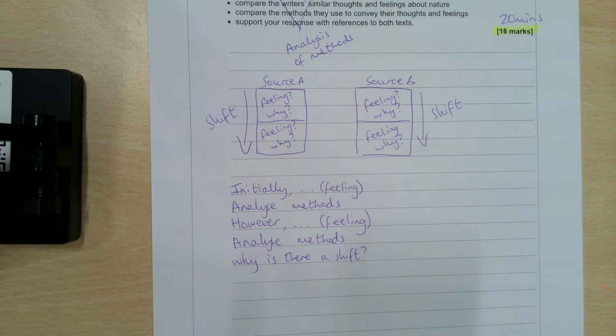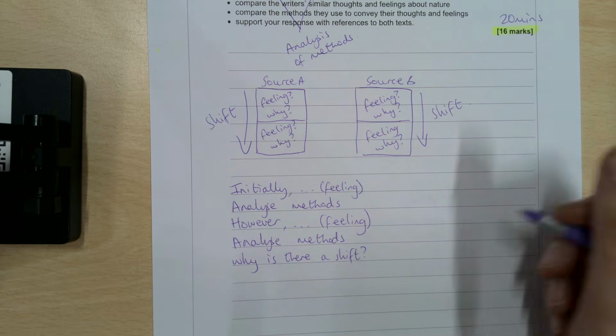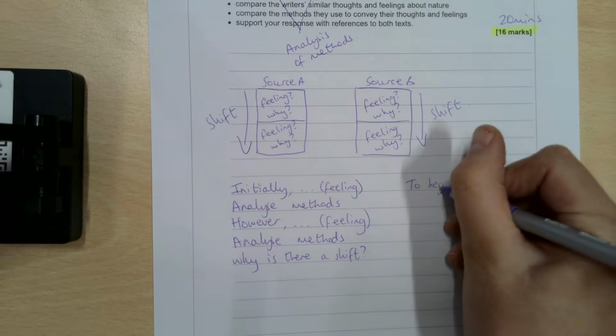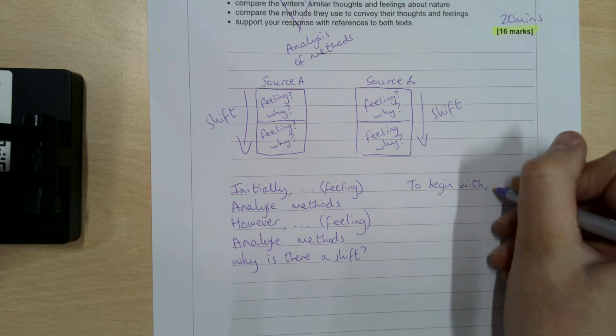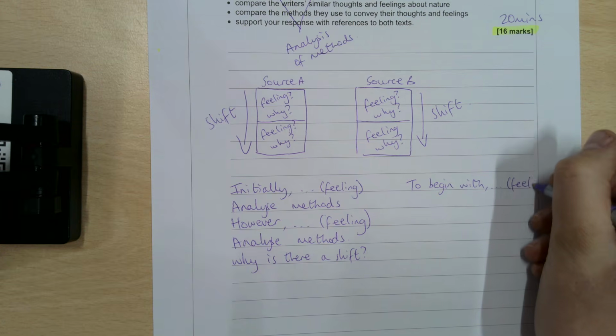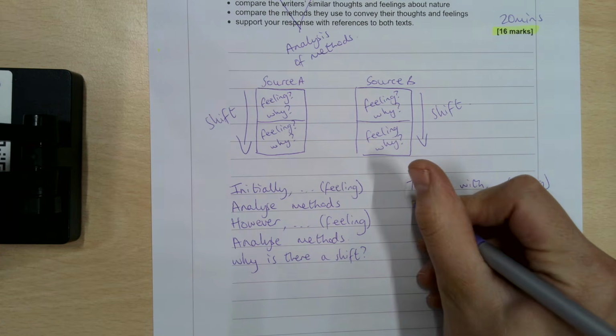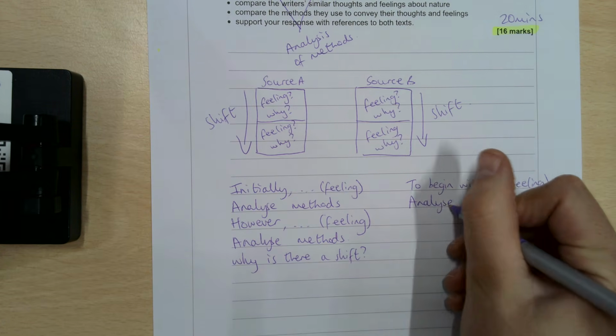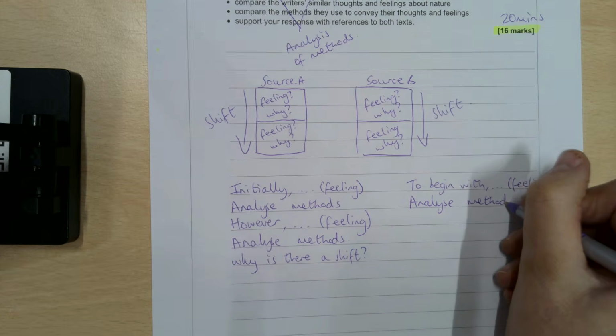If you can't, the main thing is, what are they feeling? Analyse the methods. That's your priority on this. What are they feeling? Analyse the methods. And then you do the same for source B. I'm going to give you slightly different sentence starters here. However, if you want to stick with the same ones as you did for source A, that's absolutely fine.